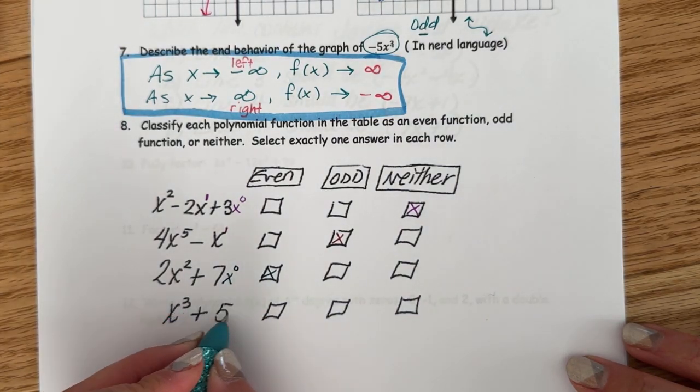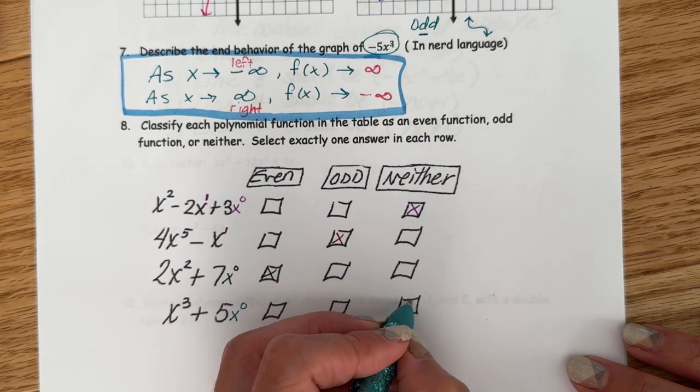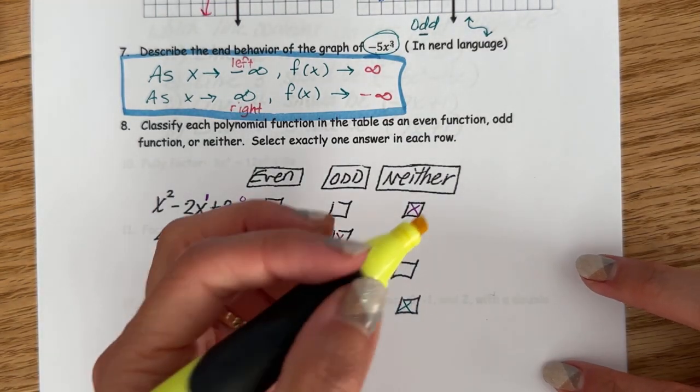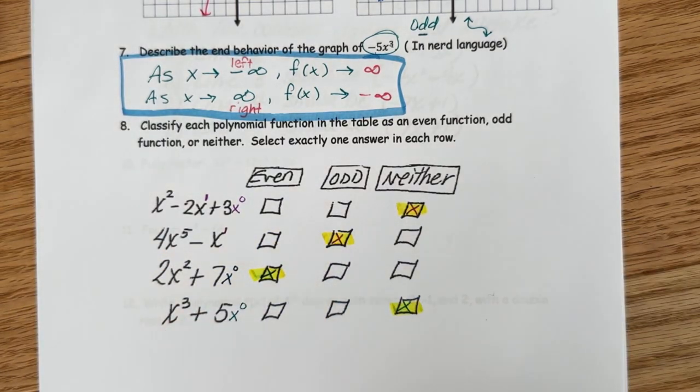X to the 3rd and 5. Well, 5 has a hidden x to the 0, but 3 is odd, 0 is even. We've got a mixture, so that's a neither. Okay, so it went neither, odd, even, neither. You will have one just like this on your test.